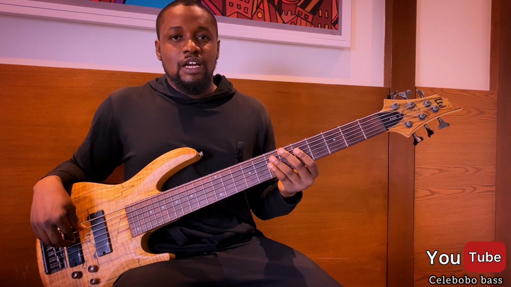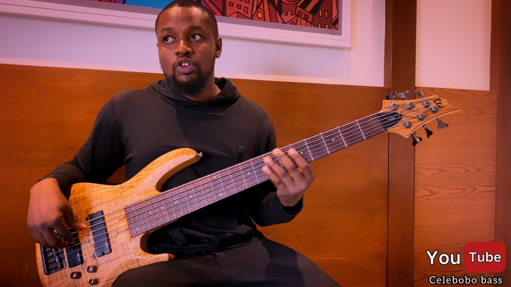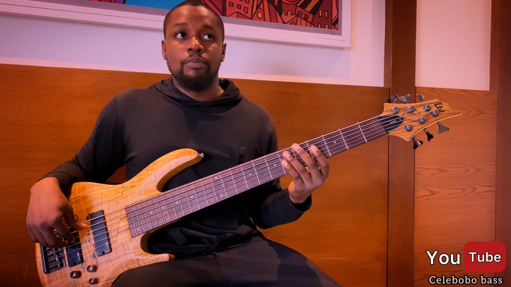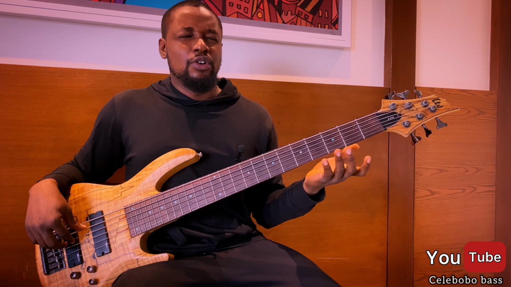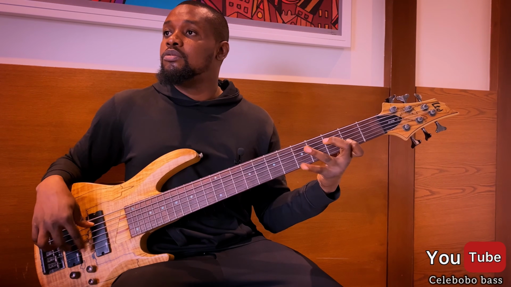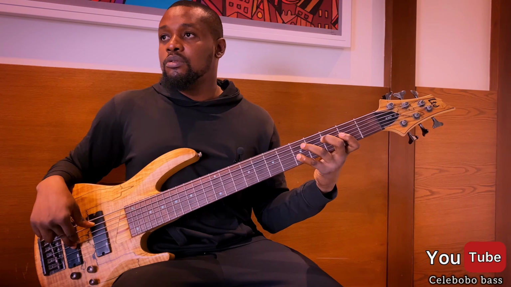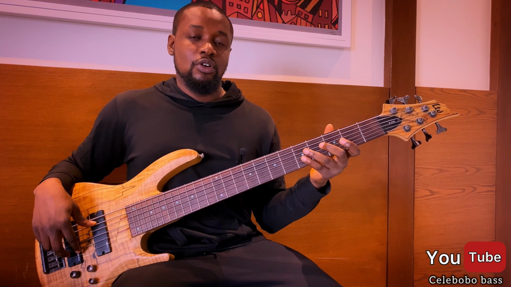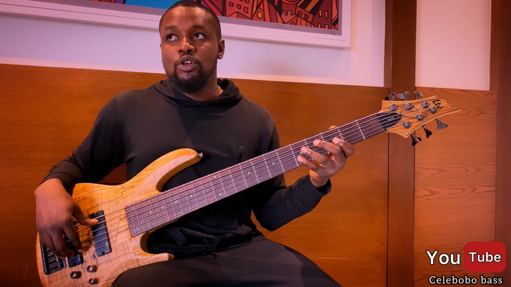It can come from any of these modes, or from your major scale, your pentatonic scale, your major pentatonic scale, or your minor pentatonic scale.